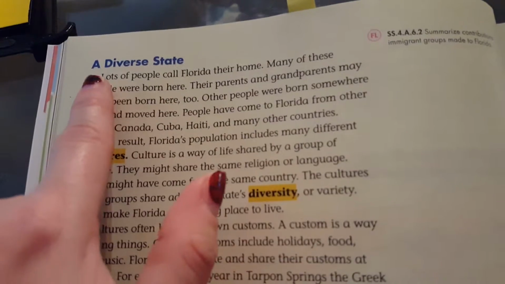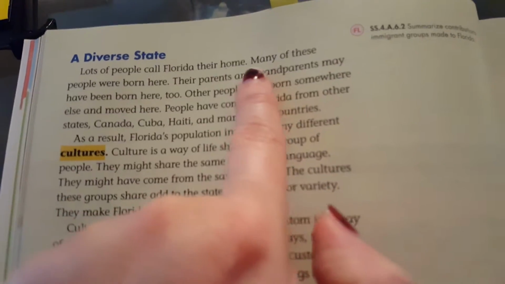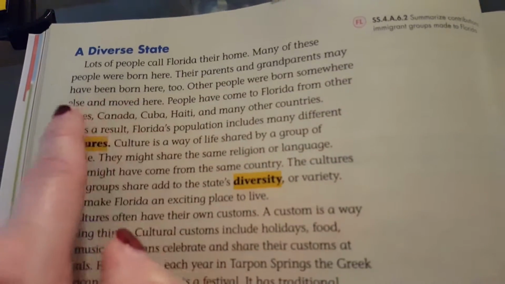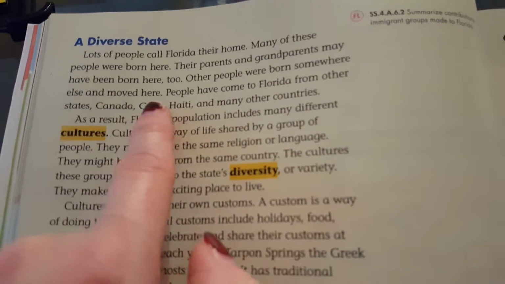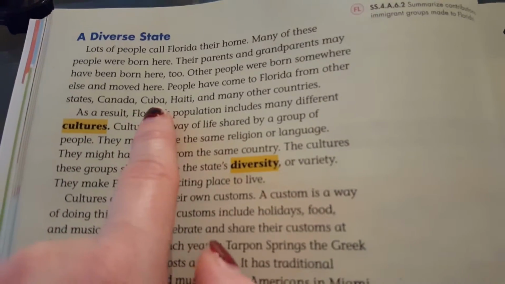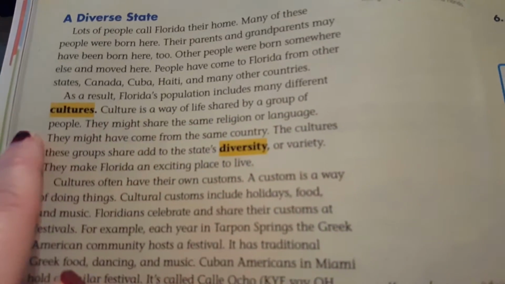Page 26, a diverse state. Lots of people call Florida their home. Many of these people were born here. Their parents and grandparents may have been born here too. Other people were born somewhere else and moved here. People have come to Florida from other states, Canada, Cuba, Haiti, and many other countries. As a result, Florida's population includes many different cultures.